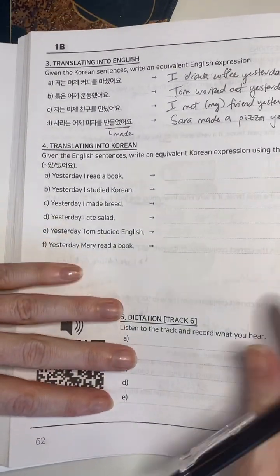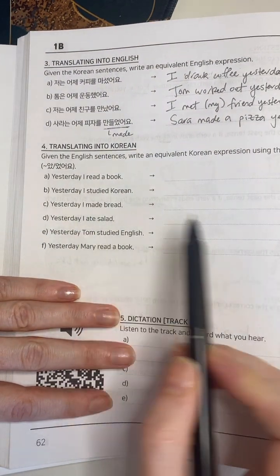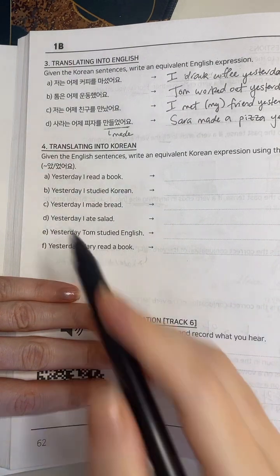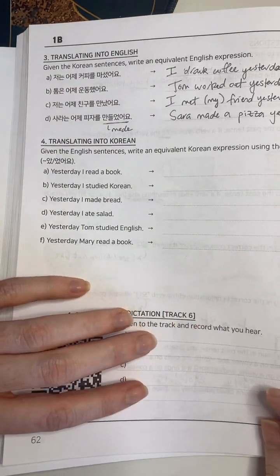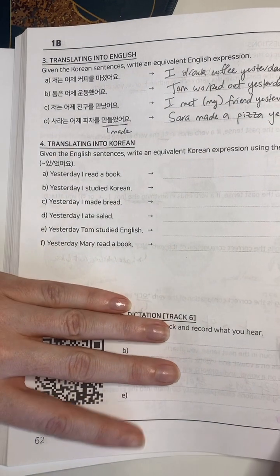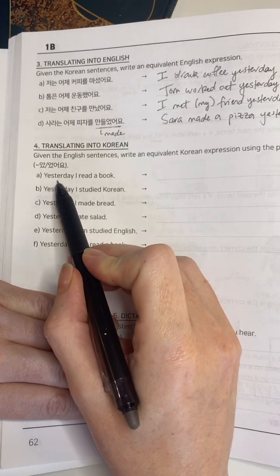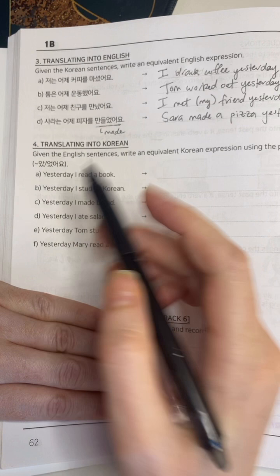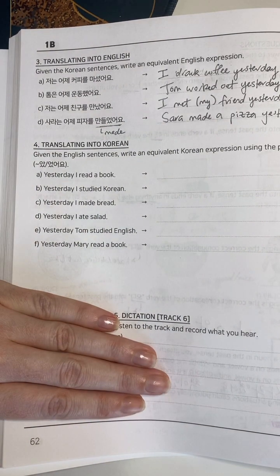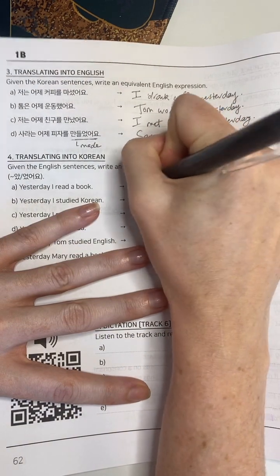All right. So we've translated from Korean into English. Now let's do some sentences from English into Korean. The first one is, yesterday I read a book. Now, when it comes to the Korean sentence, you can start with either 저는 or 어제. It doesn't really matter. I'm going to start with 저는, just kind of arbitrarily, but you can also start with 어제 if you want.